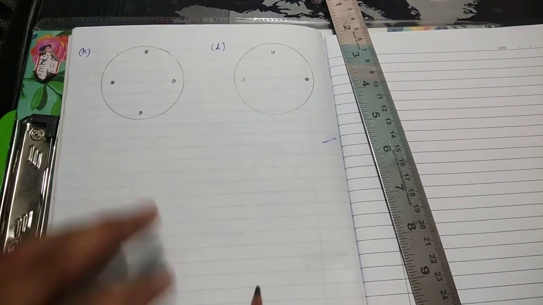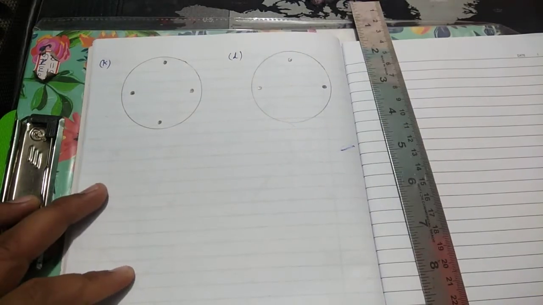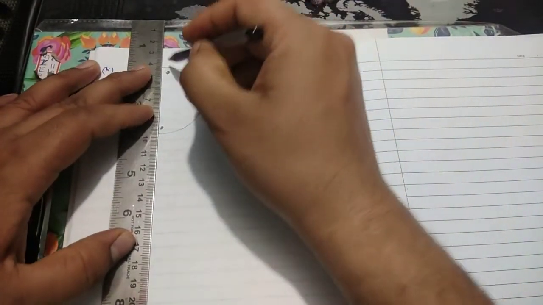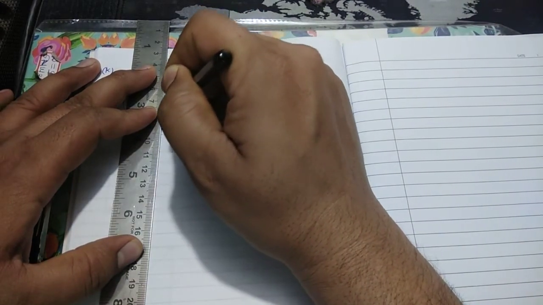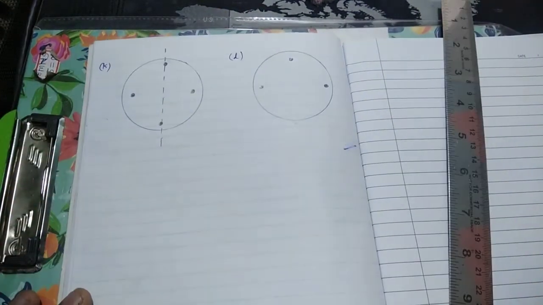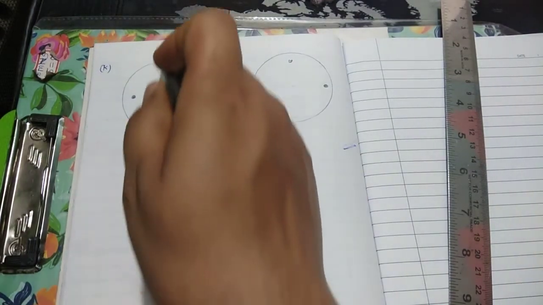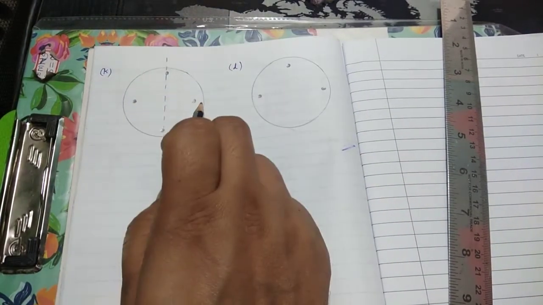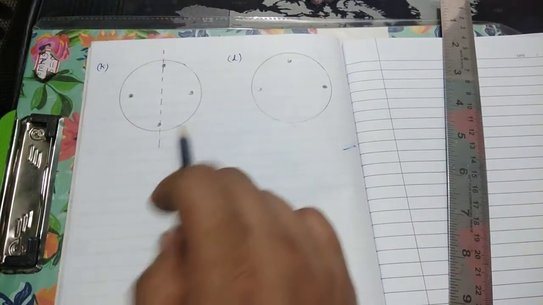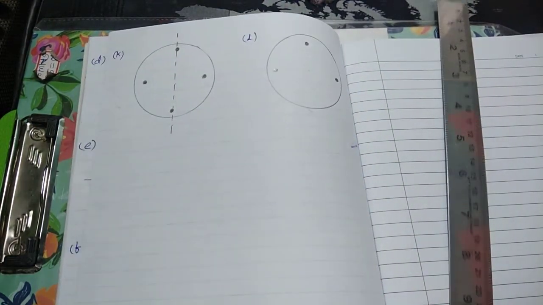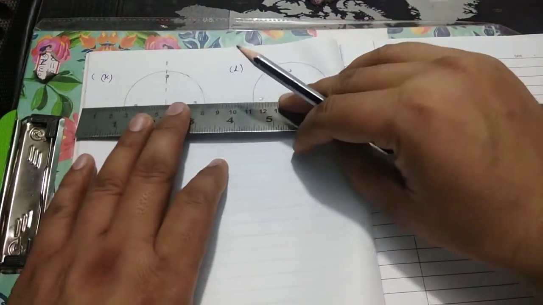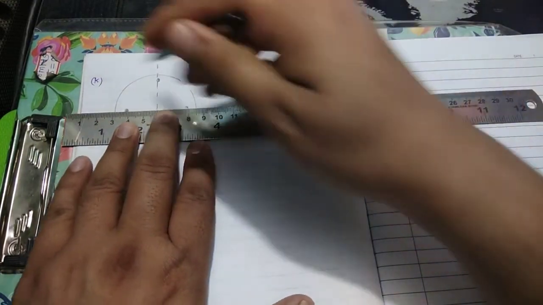Next, here number K. So here we will get two lines of symmetry. One is this one. When we fold vertically, these two punch holes will coincide, this whole figure will coincide, and half of this punch hole will coincide. Then this is also another line of symmetry for this figure.